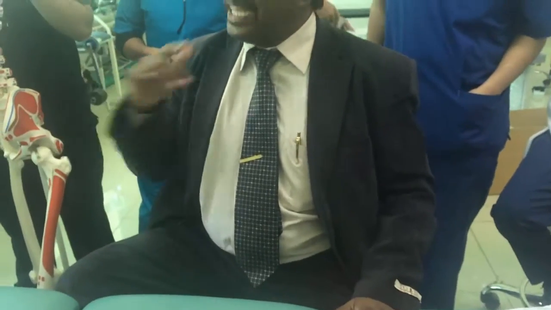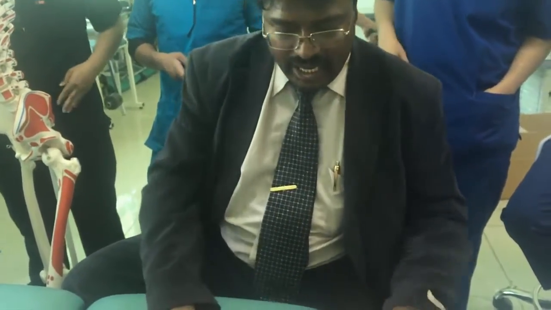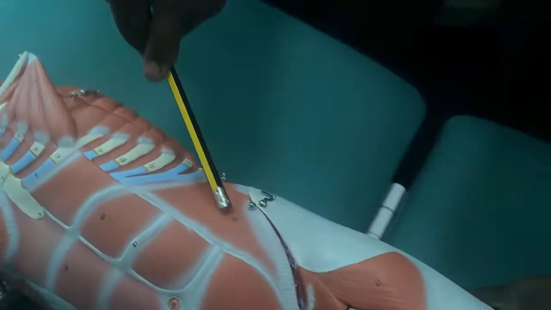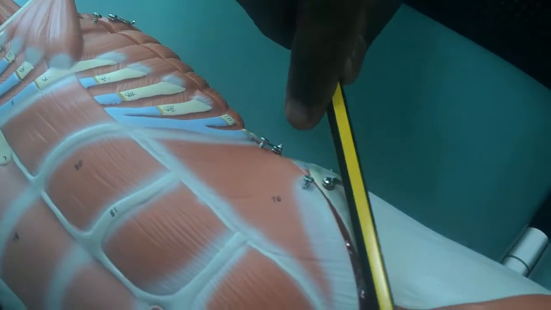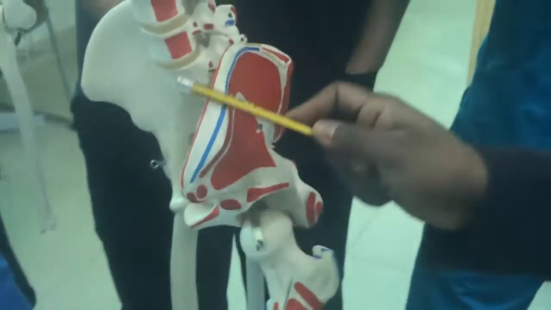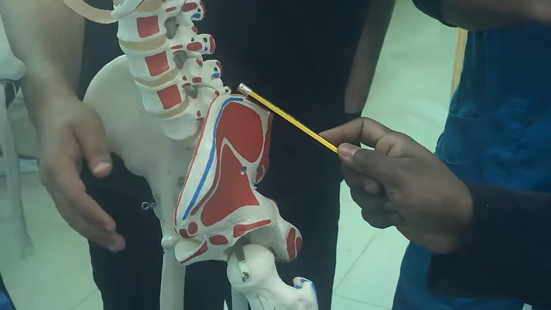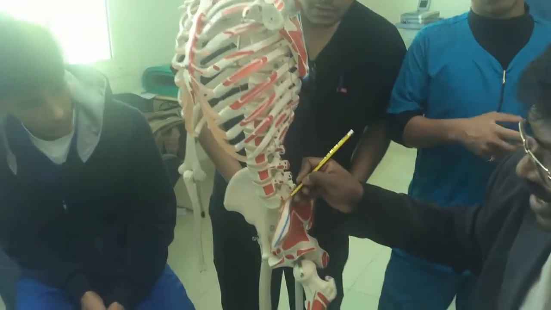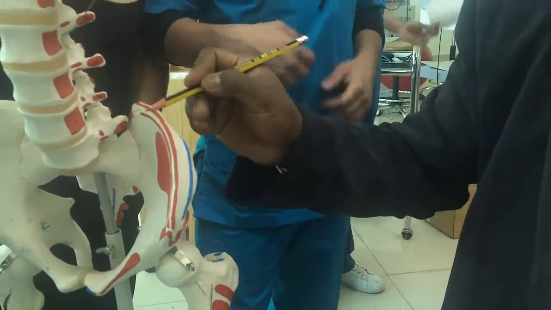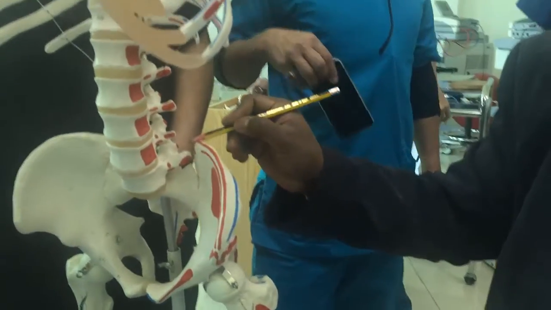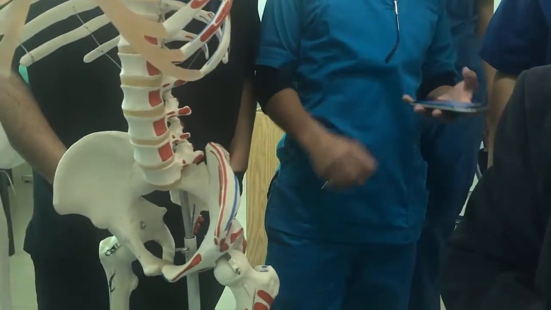Now we come to internal oblique. Can you see this one? This is all internal oblique. This is the pelvic crest. So internal oblique starts here. Can you see the red line? So this is the starting mark for internal oblique.